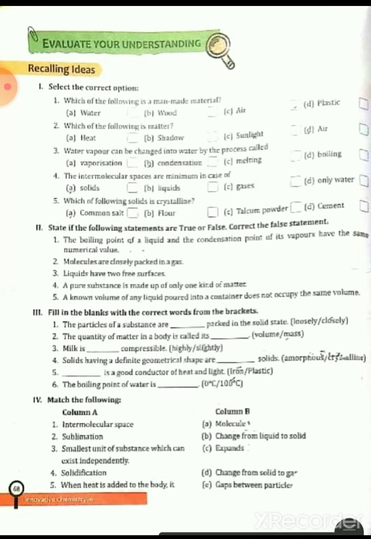Second part, state if the following statements are true or false. Correct the false statement. Here 5 sentences are given. Which are true, we just write true, and which are false, we write false and write the correct statement also. First one, the boiling point of a liquid and the condensation point of its vapors have the same numerical value. Boiling point means a liquid converts into its vapor, and condensation means the vapor converts into its liquid, and the heat absorbed is the same amount of heat released when it converts back. So this is true, there is no need to correct it.